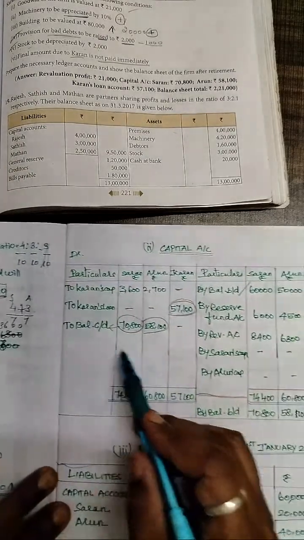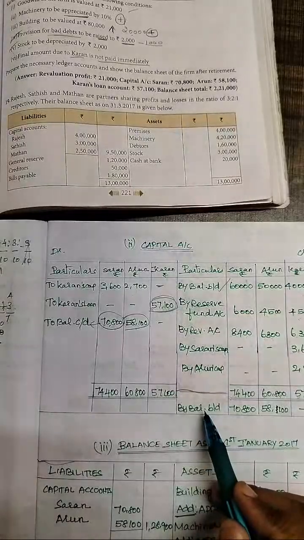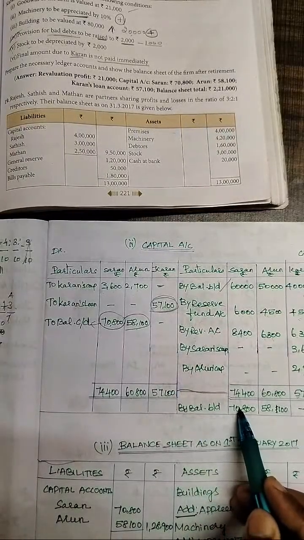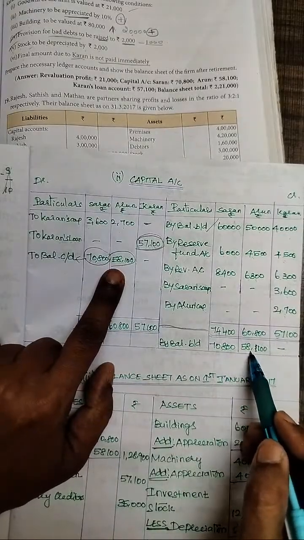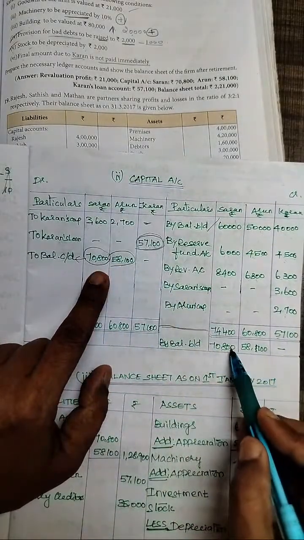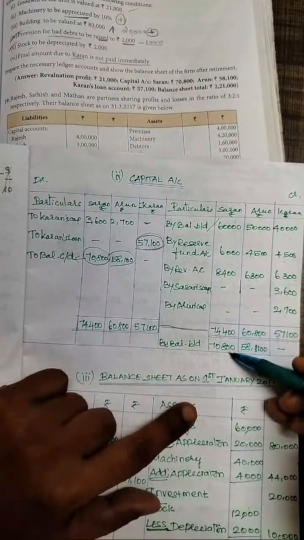They will be immediately brought down to the opposite side, that is 70,800 rupees and 58,100 rupees, and entered below the total.